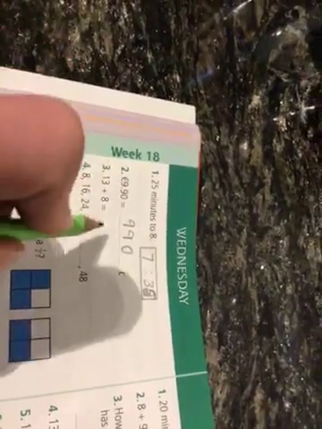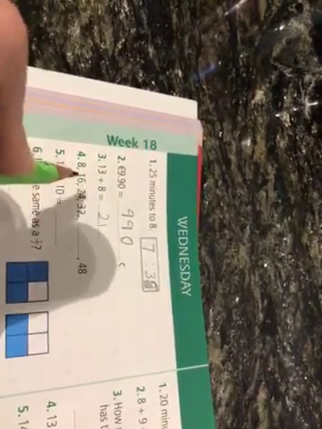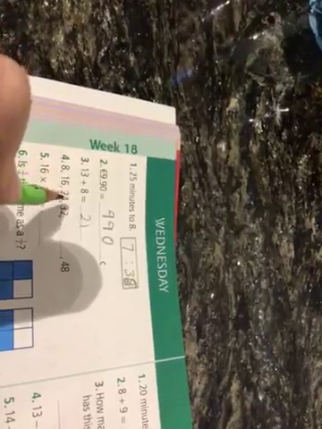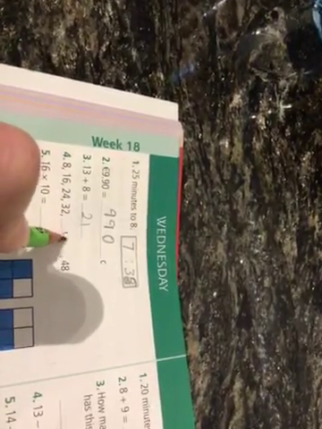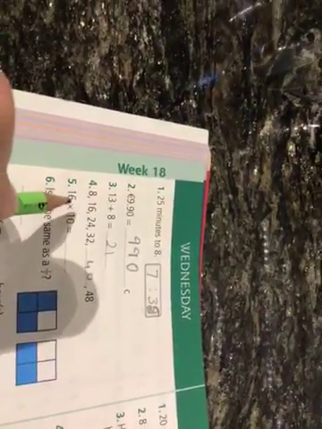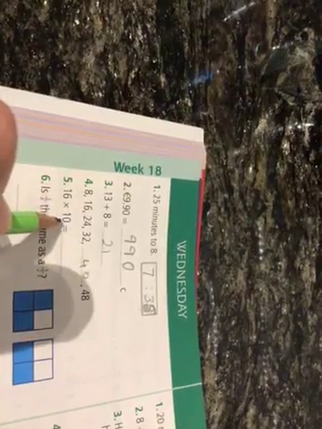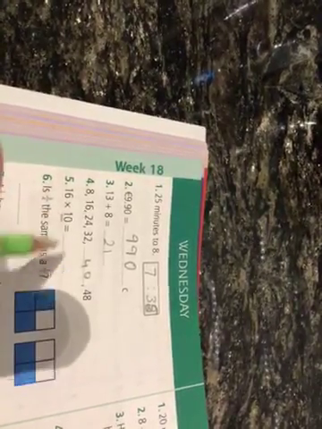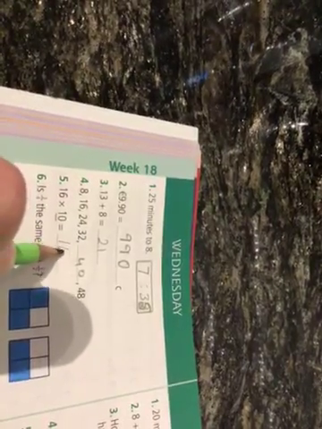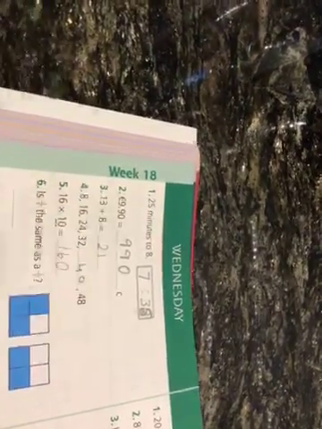13 plus 8 is 21. We're counting up at our eights now. 8, 16, 24, 32, 40, 48. 16 times 10. Now you remember in class I told you before, when you multiply by 10, all we do is add a 0 to the other number. So we add a 0 to our 16, which will give us 160.